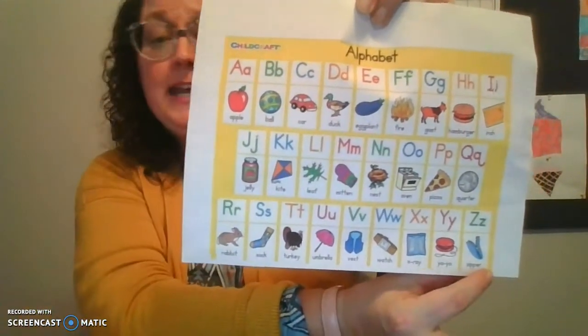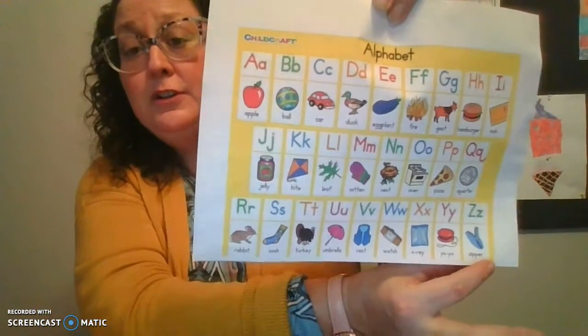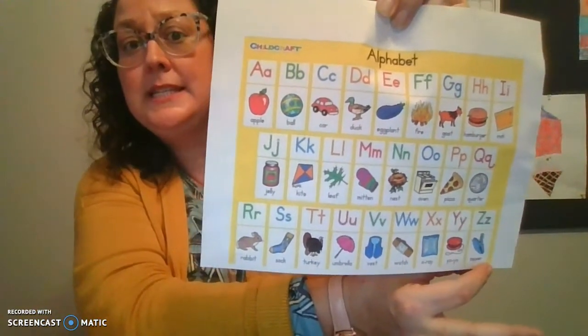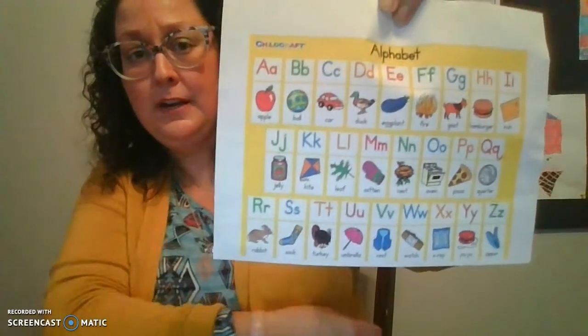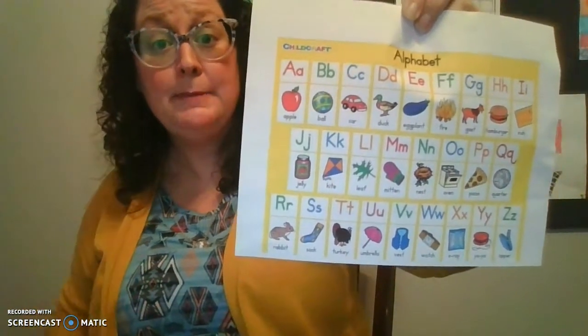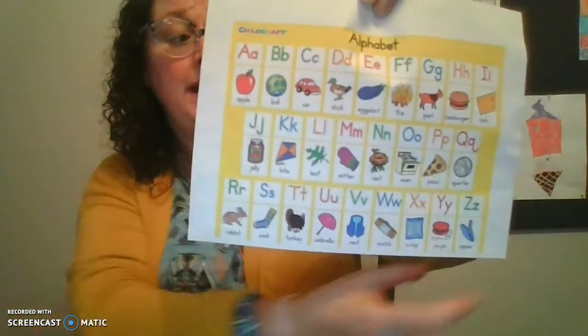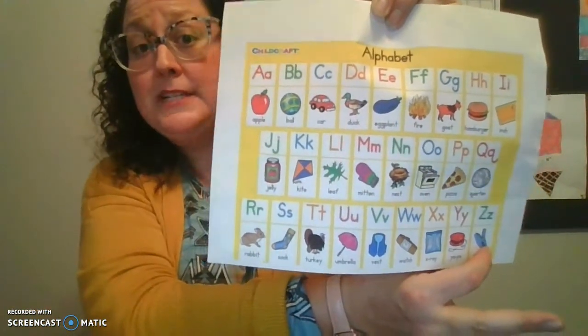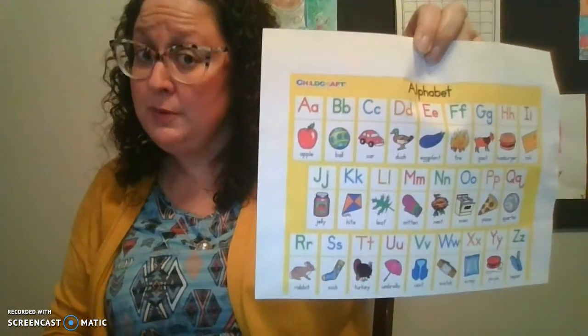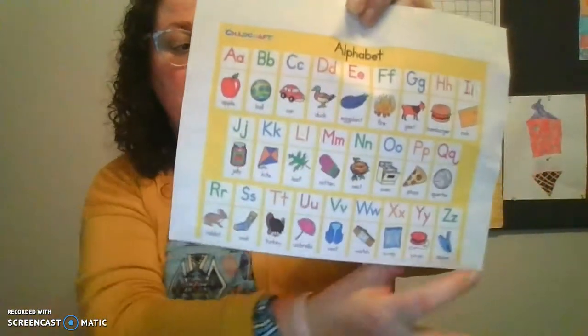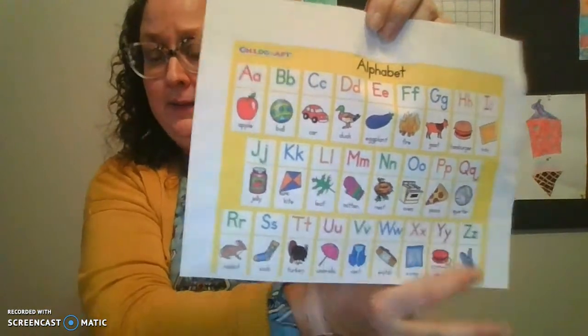Good work. It is the letter Z. And if you look, we have a zipper. Z, z, zipper. Say that. Do you hear that Z sound in the beginning? That's how we know to write the letter Z to represent the Z sound. So boys and girls, when you hear a Z, you know it starts with the letter Z.